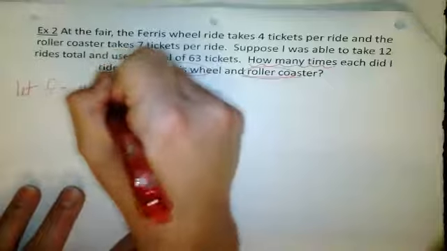So what am I going to let my variables be? F and R, sure. What does F represent then? What about the Ferris wheel? How many times I rode on the Ferris wheel? So I'm going to say the number of rides on the Ferris wheel.